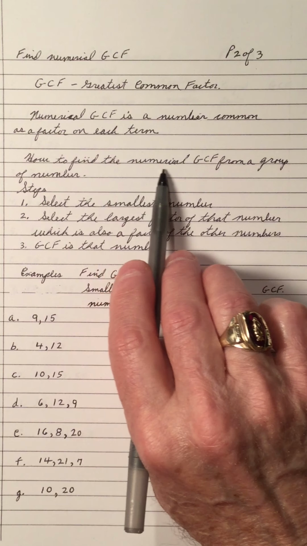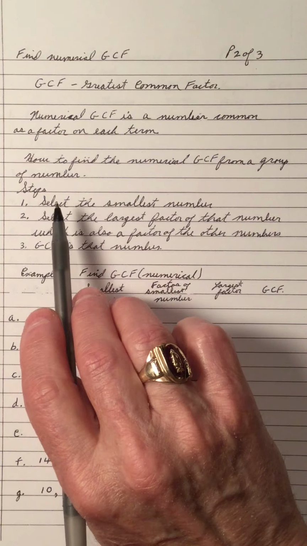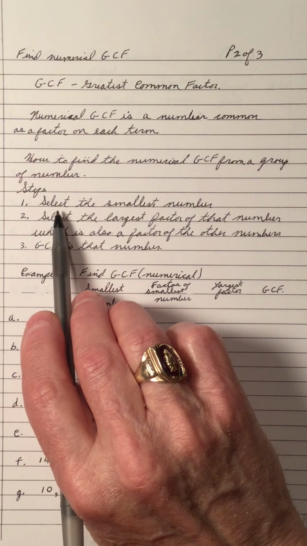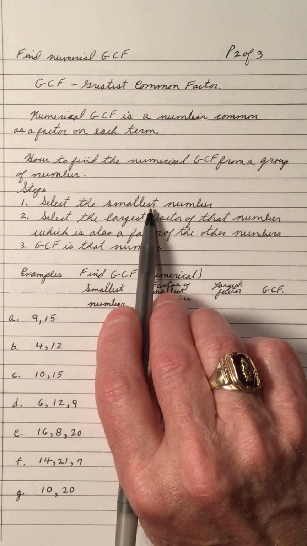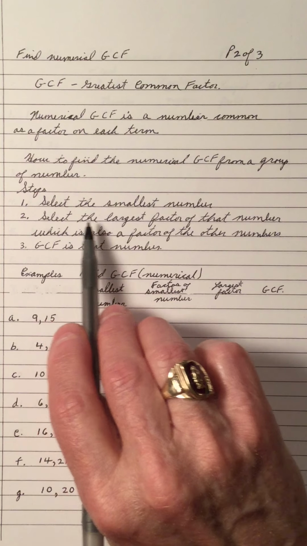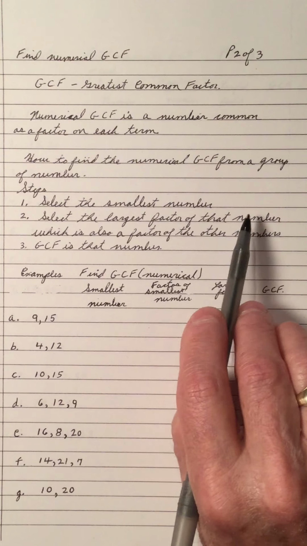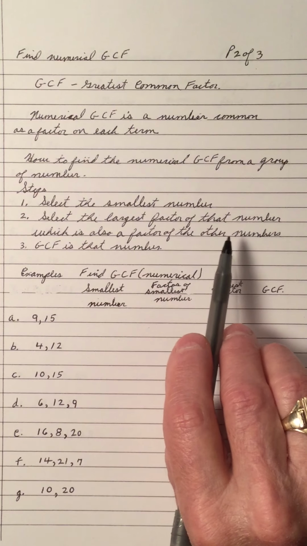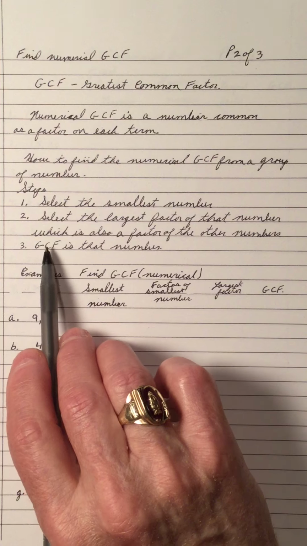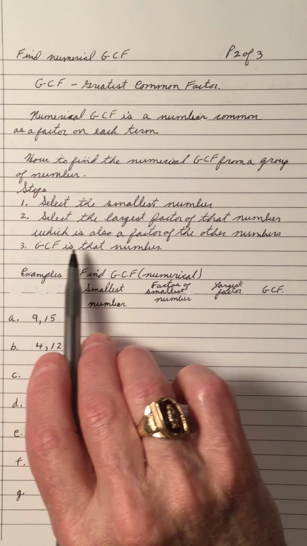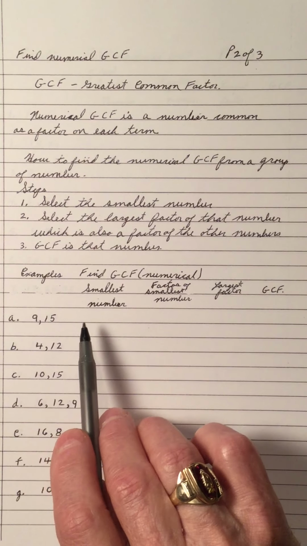How to find the numerical GCF from a group of numbers. We're going to follow these steps. Select the smallest number in the group of numbers. Select the largest factor of that number, which is also a factor of the other numbers. And if you do, then the GCF is that number. Let's practice.